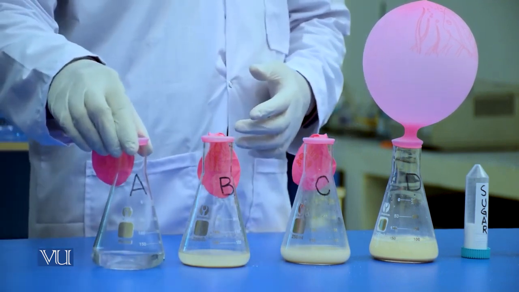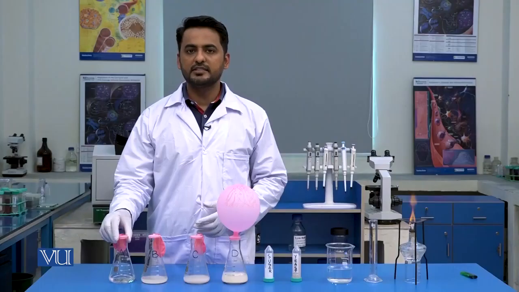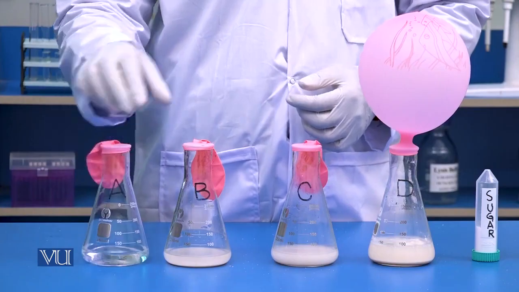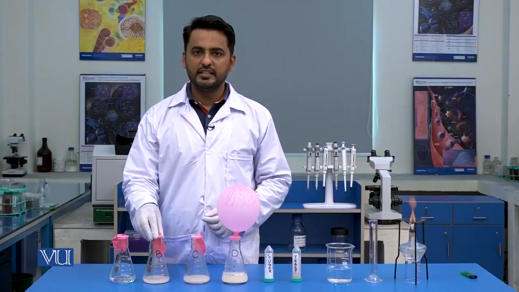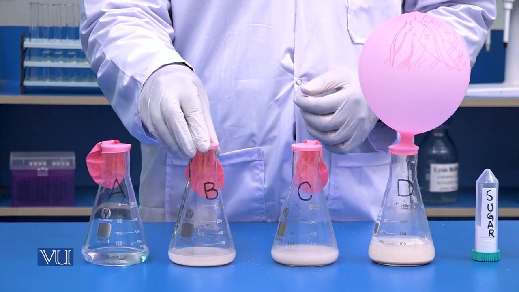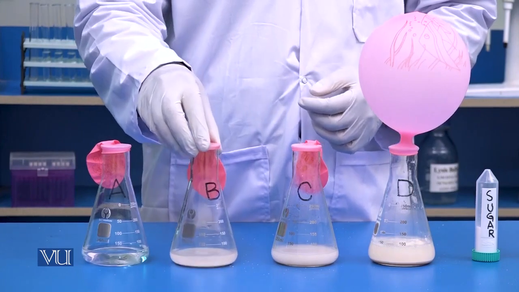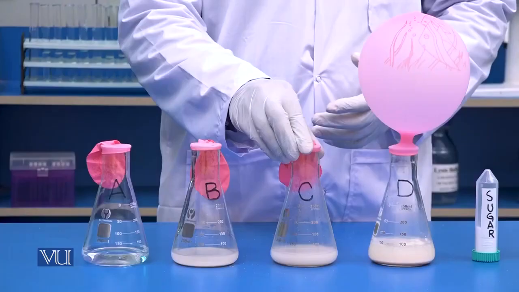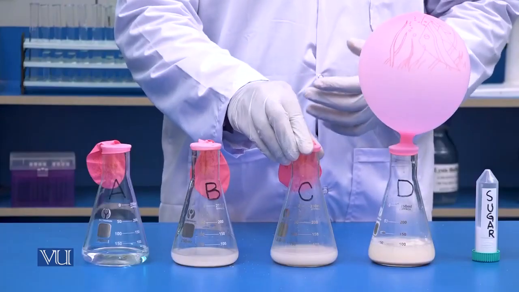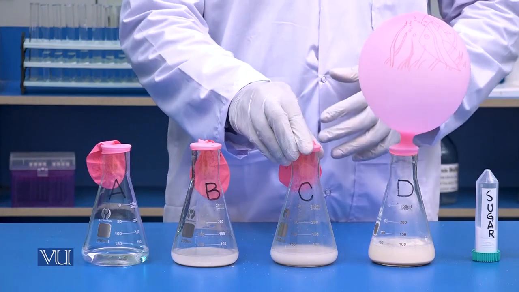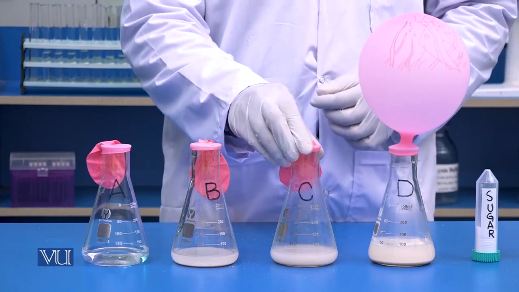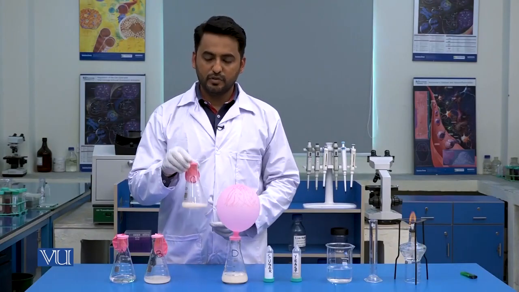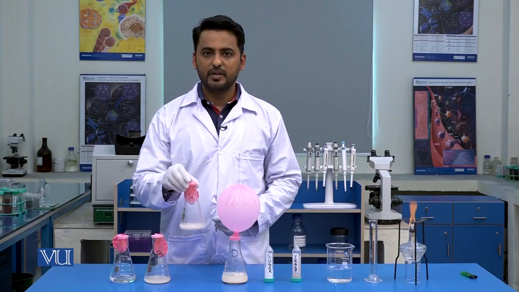Basically, in flask A, we had water and sugar. There was no yeast in flask A, due to which the reaction couldn't complete. In flask B, we had yeast, but we didn't add sugar, due to which here again the reaction remained incomplete. In flask C, we have sugar along with yeast, but even then no reaction was observed. The reason is that, you remember, we boiled flask C during the assembly of this experiment.